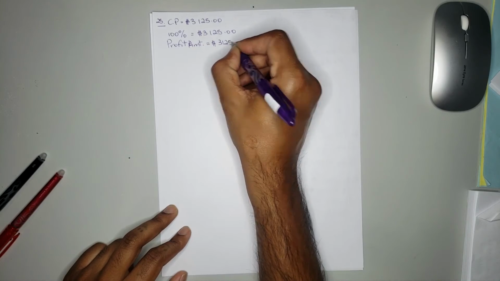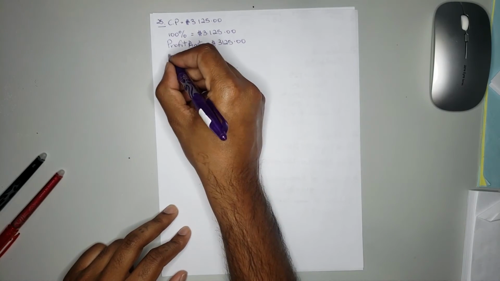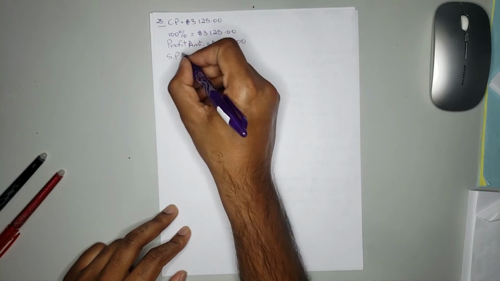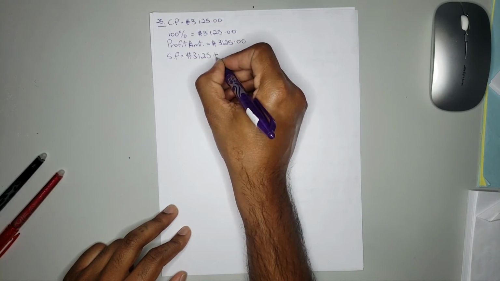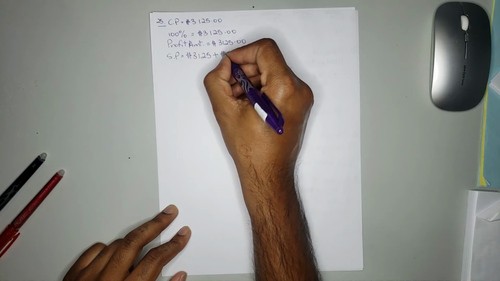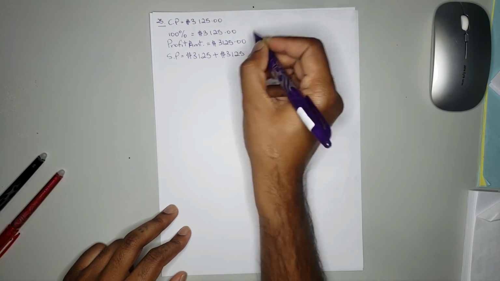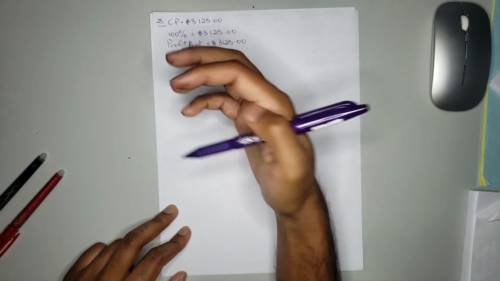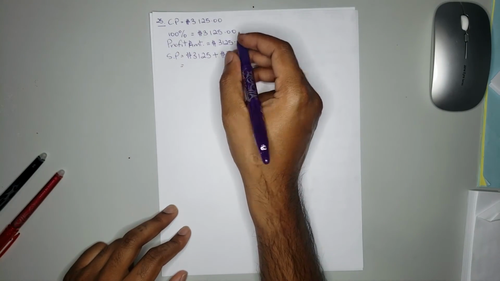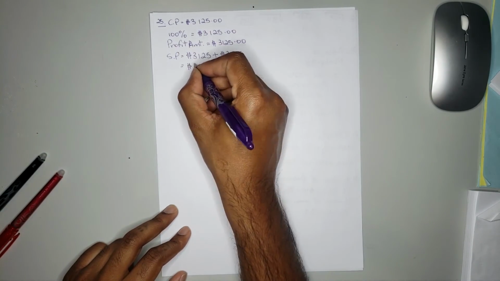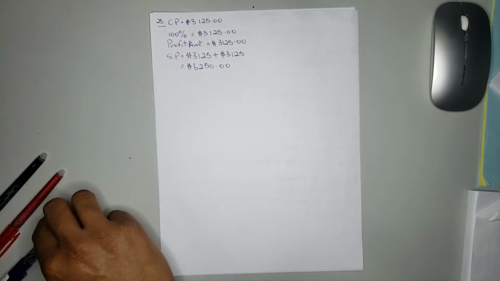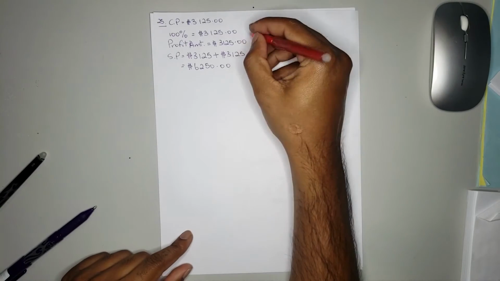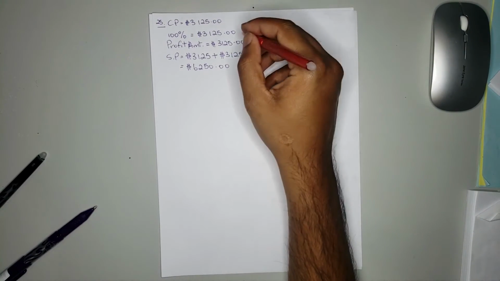So therefore, to calculate selling price, we know it is the cost price, which is $3,125, plus the profit amount, which is the same $3,125, because it is 100% profit, so therefore you basically double it, and the answer you'll get is $6,250. You'll get 1 mark for figuring out the profit is that amount, and you'll get 1 mark for getting the final answer.